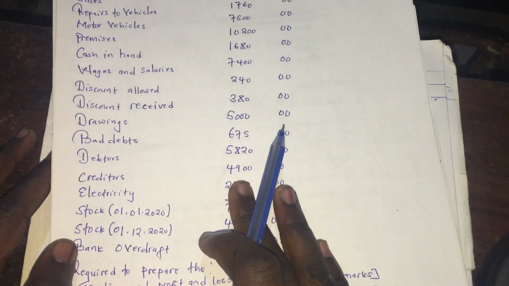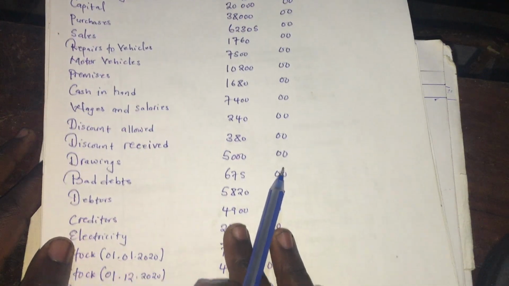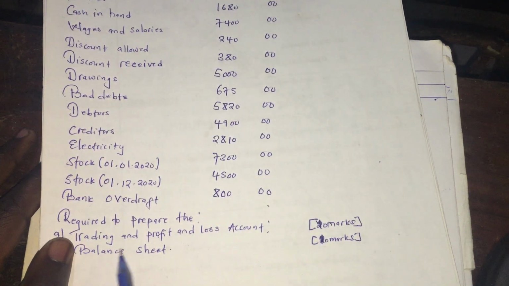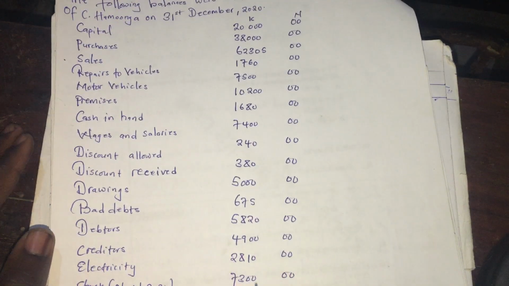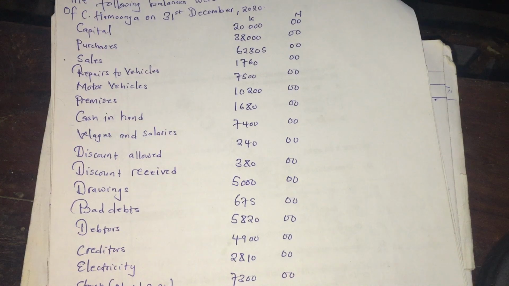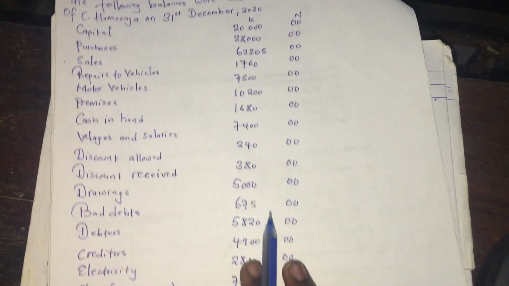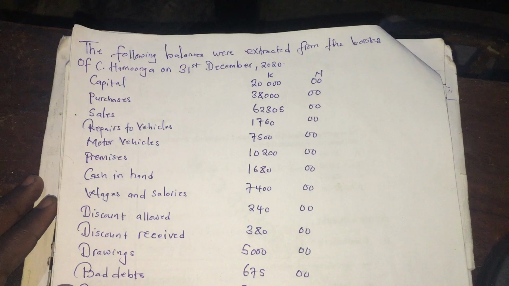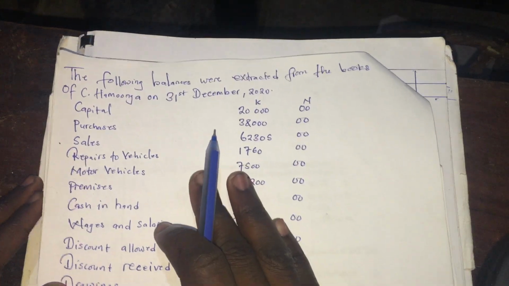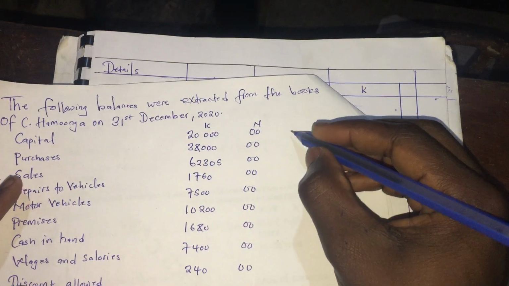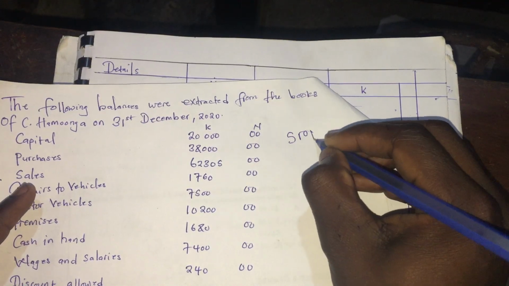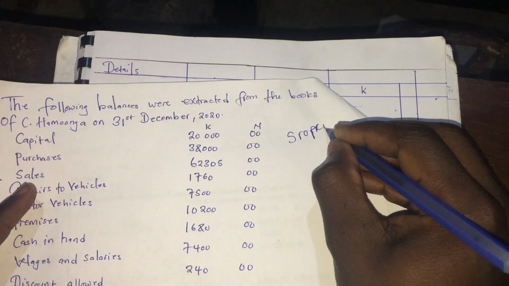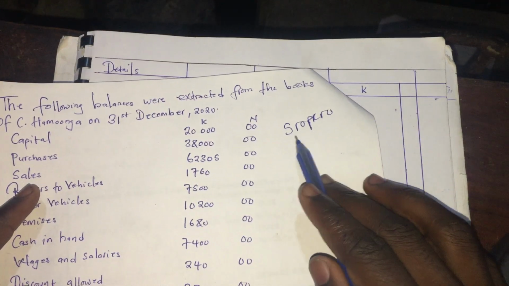In the video I uploaded the day before yesterday, I explained more on how you can handle the introductory part of this trading profit and loss account, so you can check it out. Now the first key thing you have to do is write this name aside: STROCK-ROW.